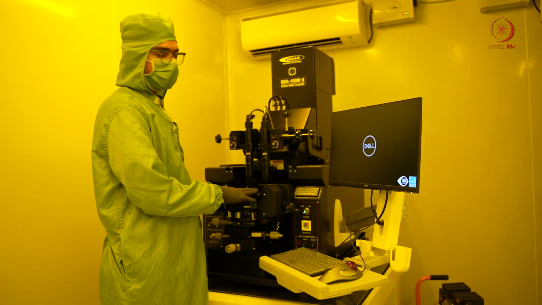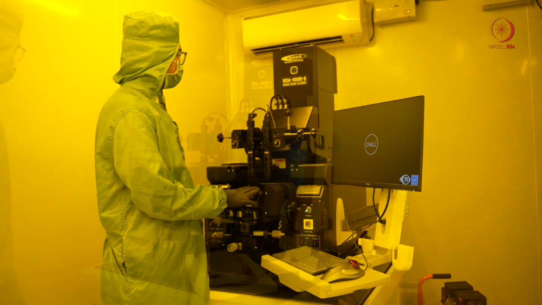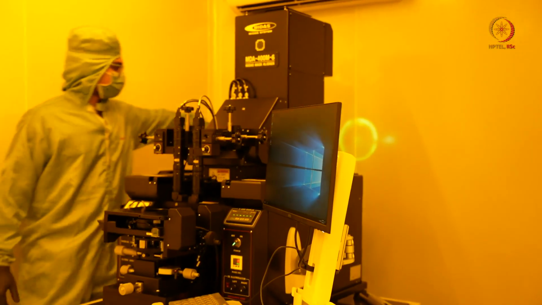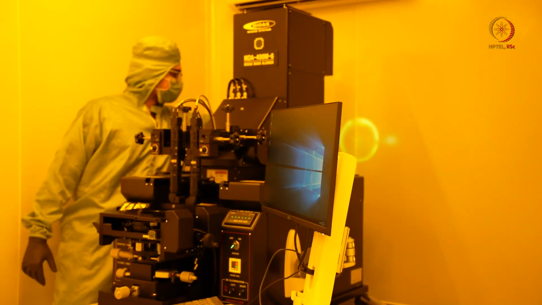So now the equipment is initializing. This is the UV light that you see, this circular ring. There's a slot here through which the light is projected. So we know that the lamp is on.